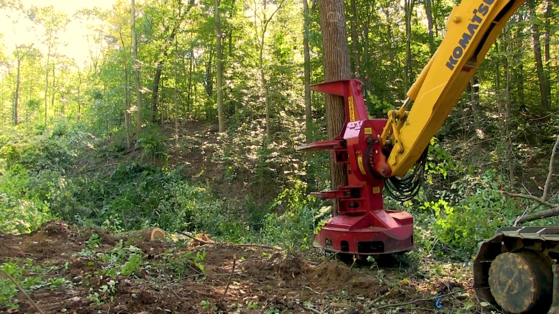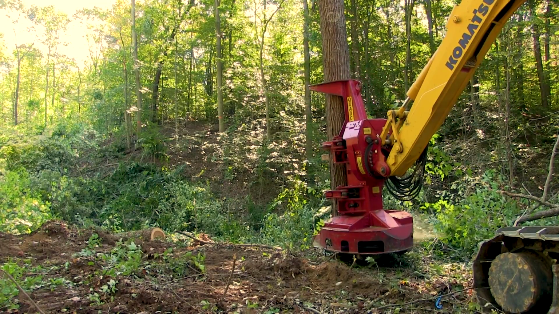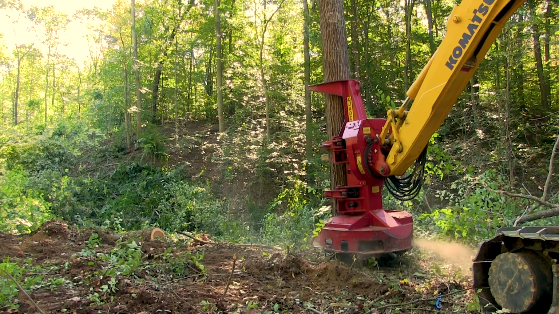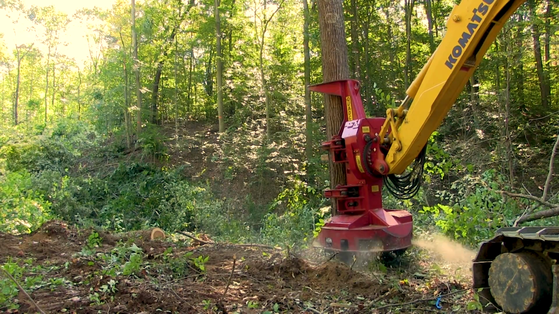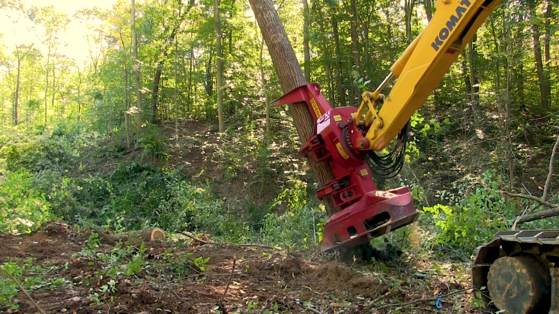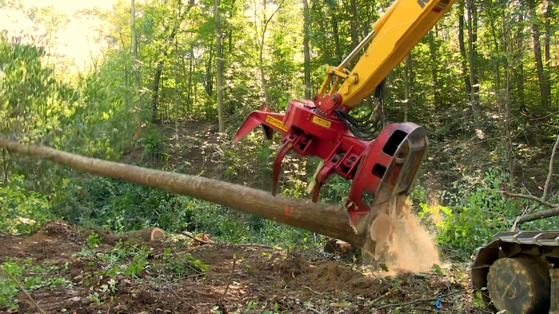In terms of the different timber harvesting techniques, there's no one approach. One technique is not better than the other. They simply result in different conditions, and different plant and animal species will respond to those conditions. Ideally, you'd want to use a variety of these techniques to enhance wildlife diversity and tree species diversity on your property.